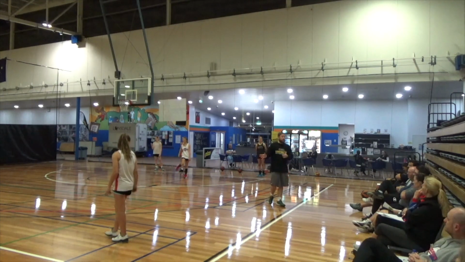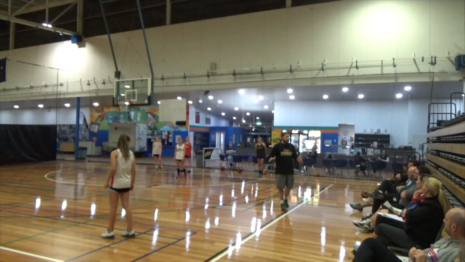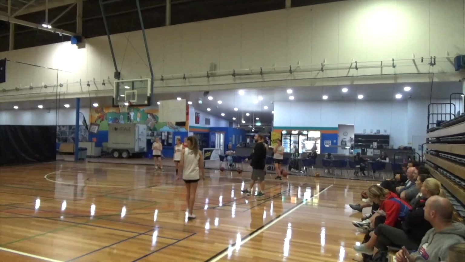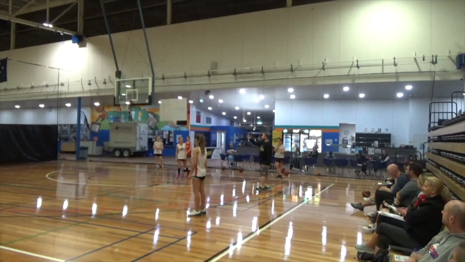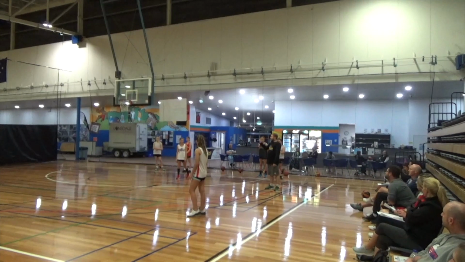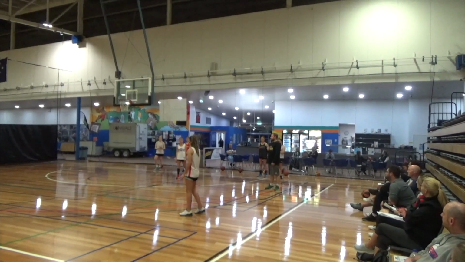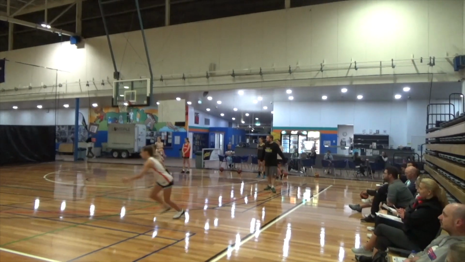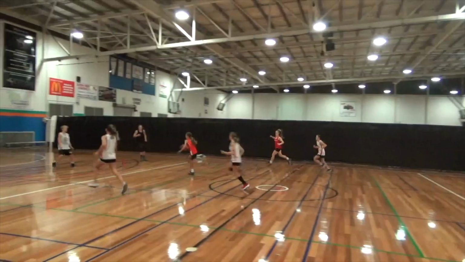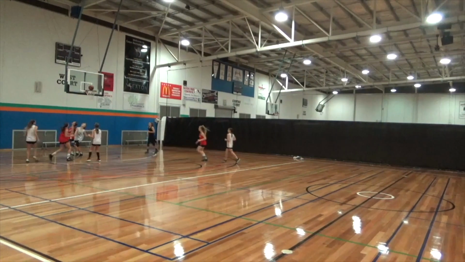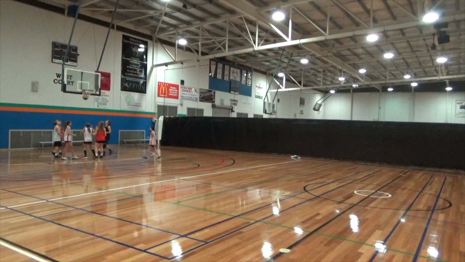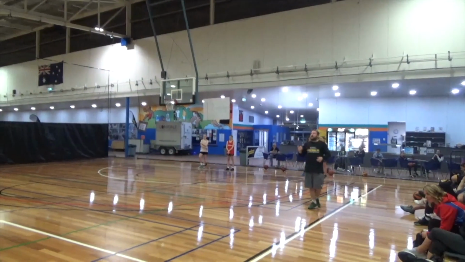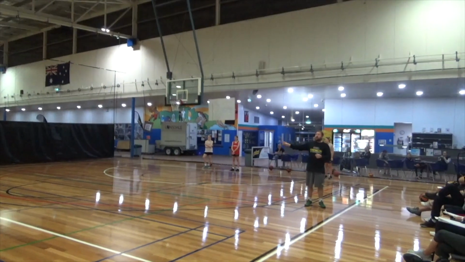Now, I've never done this before. It might work. It might end up horribly. Okay, we'll just test it out and see. Jump down here a little bit. Jump up there a little bit. Excellent. Offense, you're only allowed one dribble unless you're going to the basket. One dribble unless you're going to the basket. Ready, go. And that's perfect. That's exactly what we want. Great job. Reset, reset, white. You guys can go on offense now.